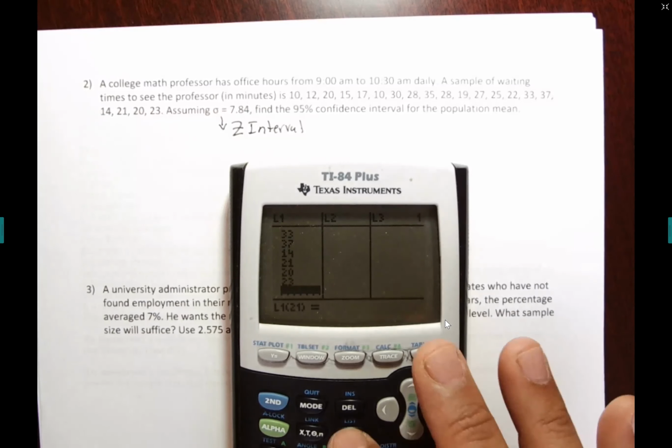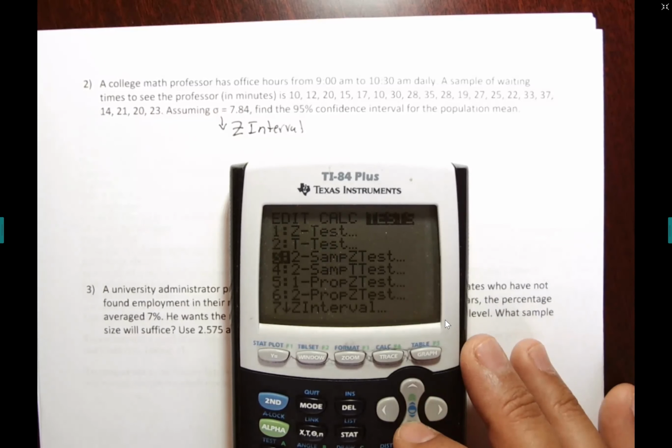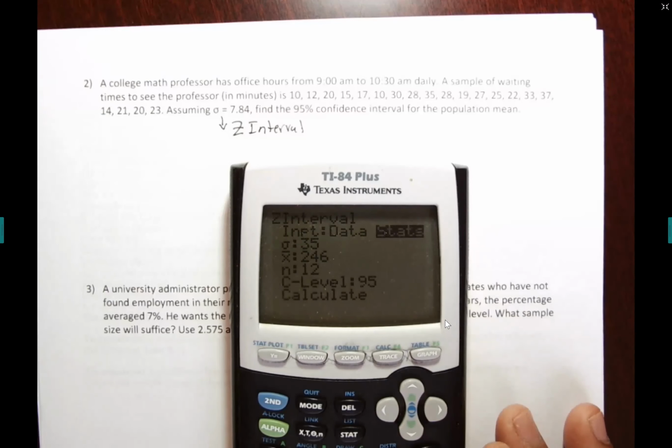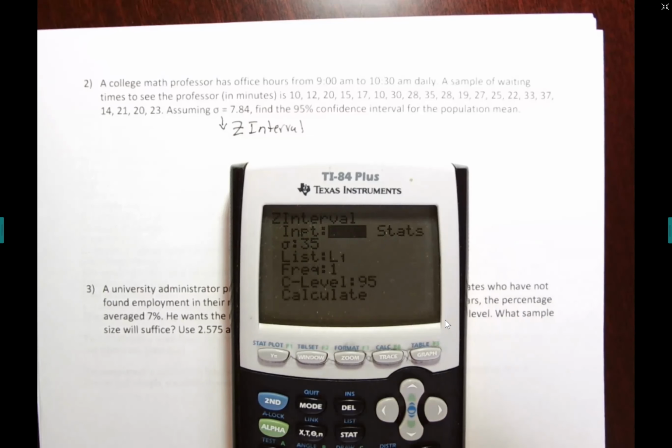So now I'll go to stat, calc, tests. Because, guys, he gives you sigma, this should have been a T interval, but since he injected sigma in there, it will become a Z interval. I don't have a summary. I have data, so I just select data here. You see where the prompt is asking you to input sigma, that's why. So we have the value of sigma here, which is 7.84. And then my data is in L1. Frequency never change, guys.